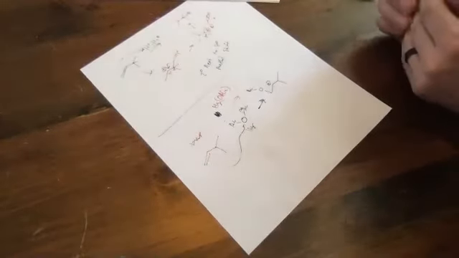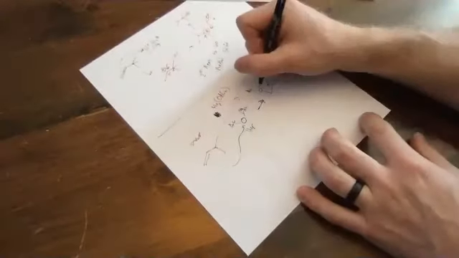We'll temporarily form this carbocation, but then what's going to happen is this oxygen can close and form a three-membered ring.